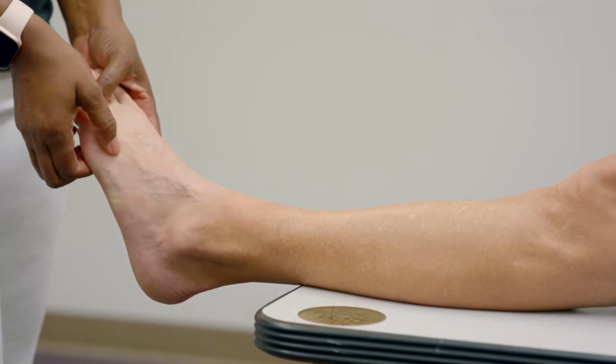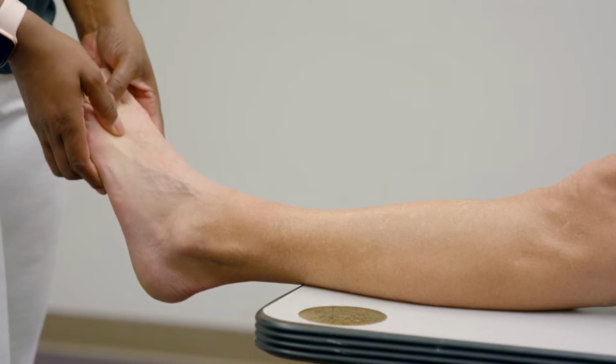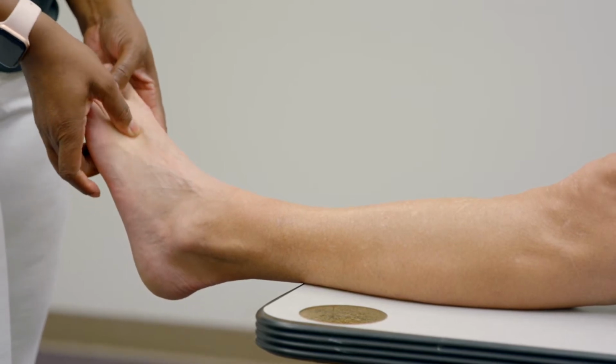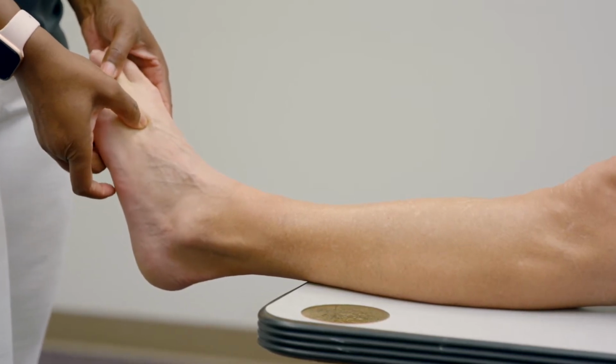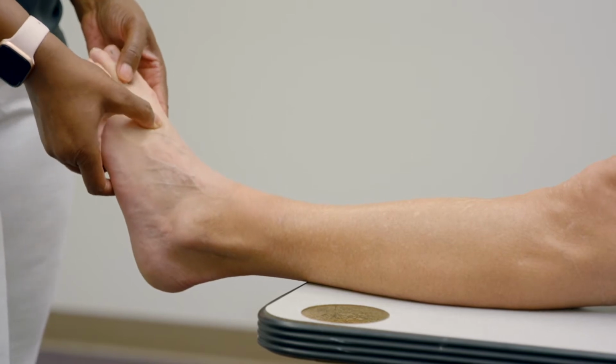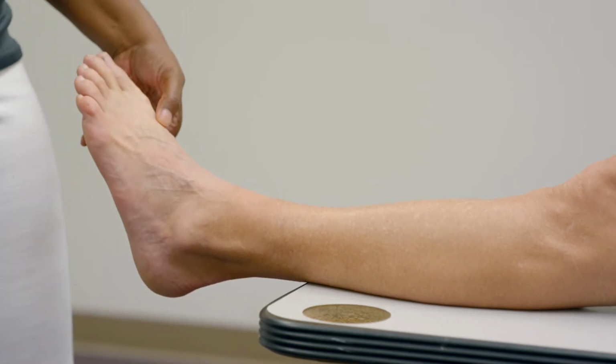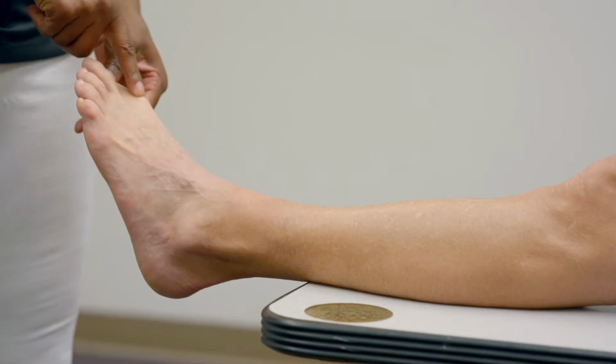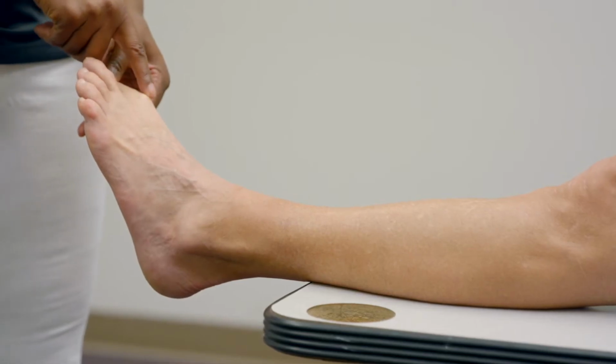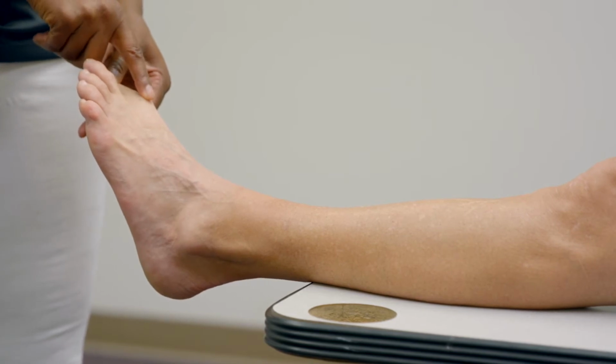So we've got the fifth metatarsal here. We have the fourth metatarsal here. We have the third metatarsal here, the second metatarsal here, and then we have the first metatarsal here. And it's our first metatarsal that has the largest metatarsal phalangeal joint. You guys can see that here. So this is the first metatarsal phalangeal joint.